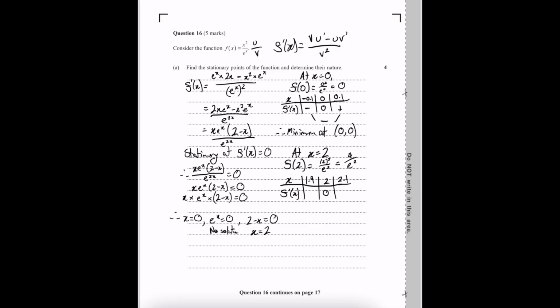If we take a value slightly larger than that, the gradient is negative, and slightly smaller, it's positive. So we have a graph with a shape like that. So therefore, there is a maximum at the point 2 and 4 on e squared. And that is part A.